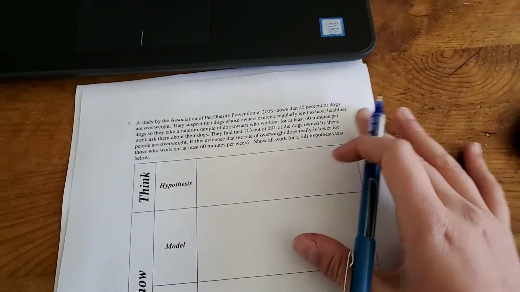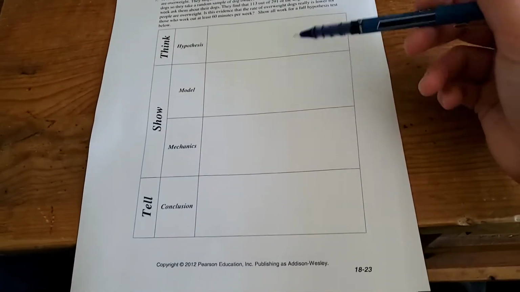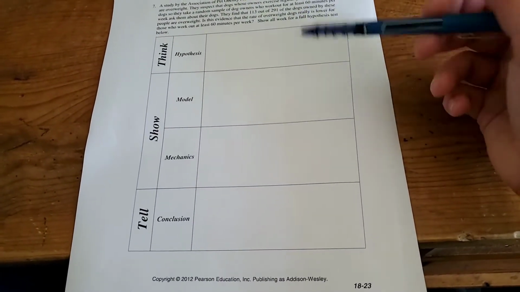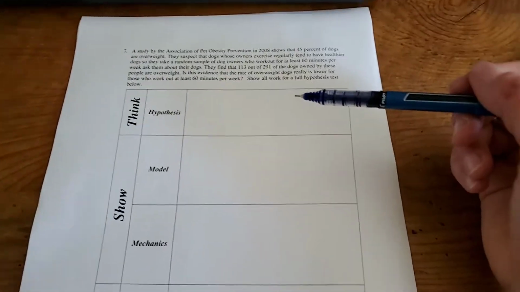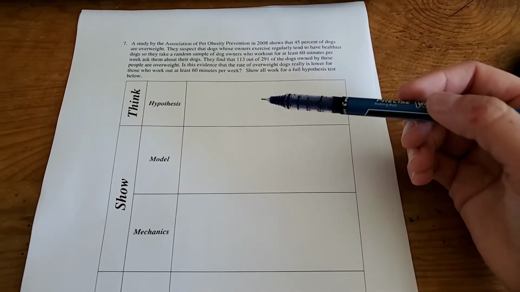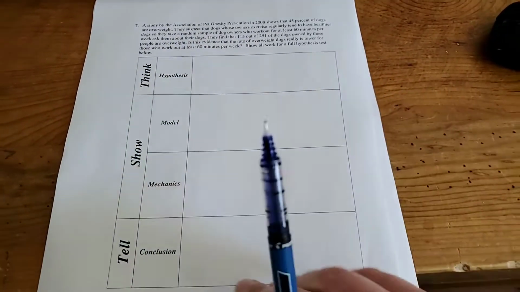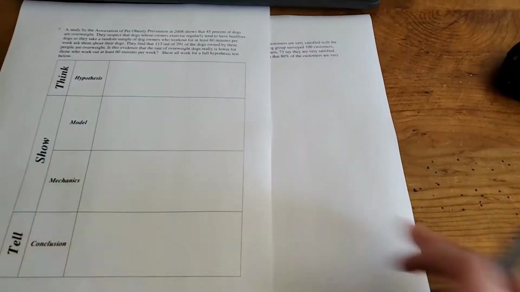All right, so I'm going to do a hypothesis test problem again using this graphic organizer. I'm not going to actually do this problem. I'm going to do the next problem, and you're going to do this problem. But I just wanted you to see that I'm going to do the same steps for the problem that I do. So I'm just going to keep this next to it.